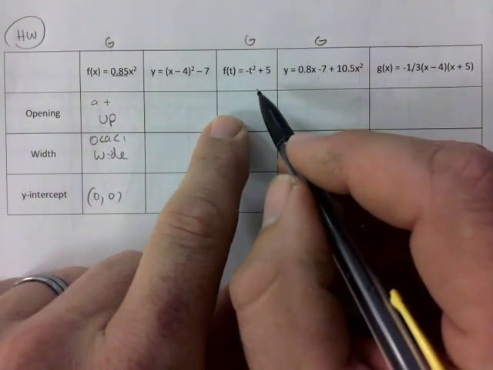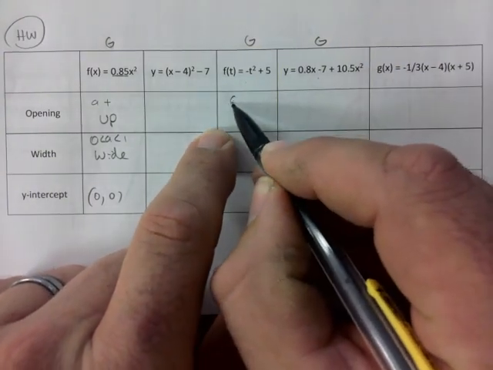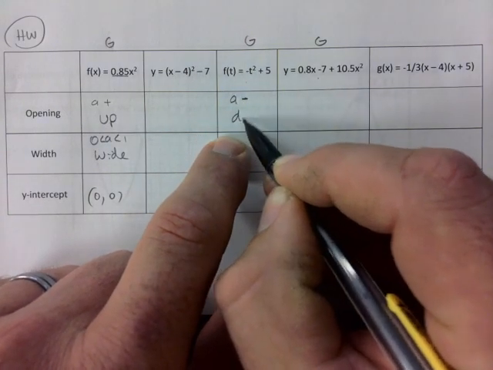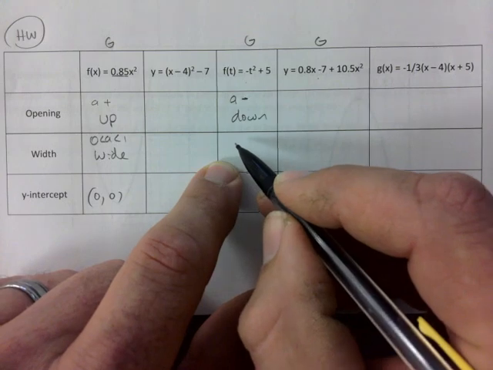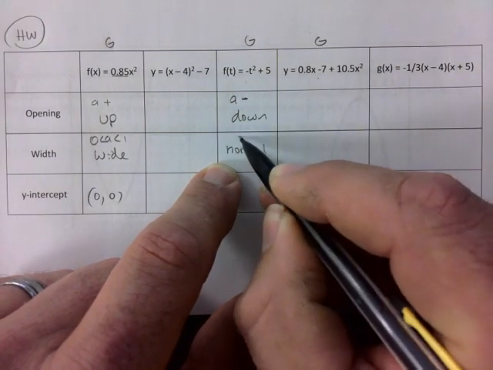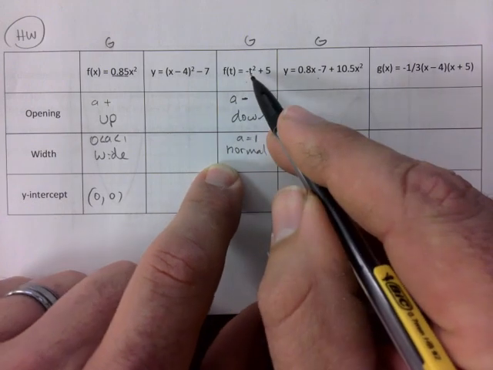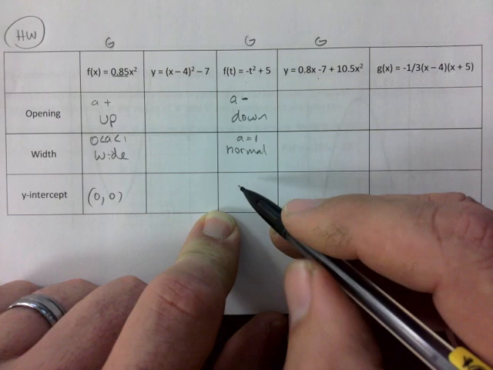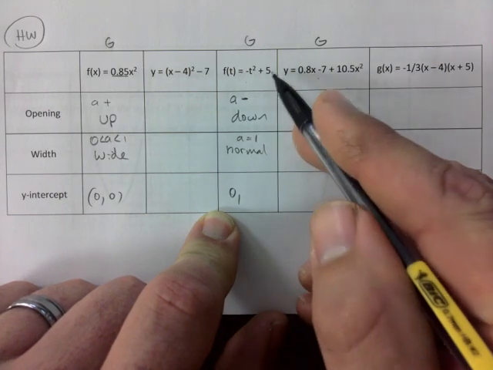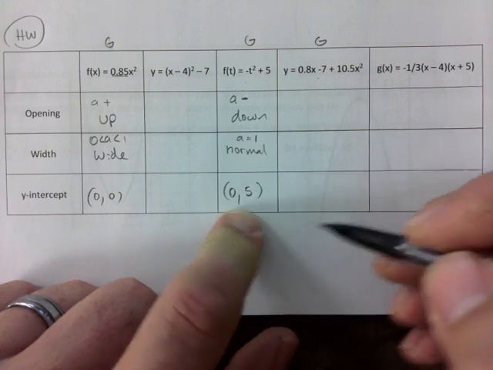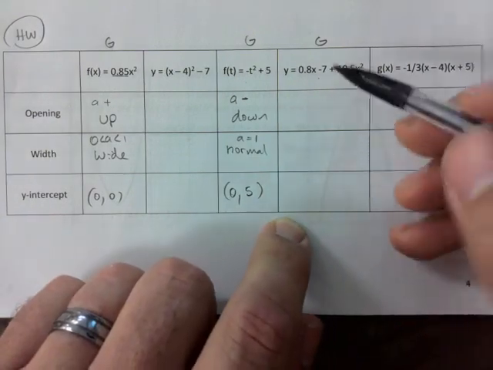Next, I'm going to do the generals first. A here is negative, so it's going to be pointing down. It's going to be normal. Why? Because A is exactly equal to 1. It could be negative 1 or positive 1, but the value is 1. And the y-intercept is just that constant, (0, 5). So it's the point where it crosses the y-axis.